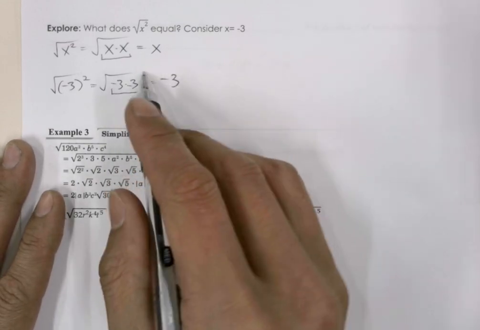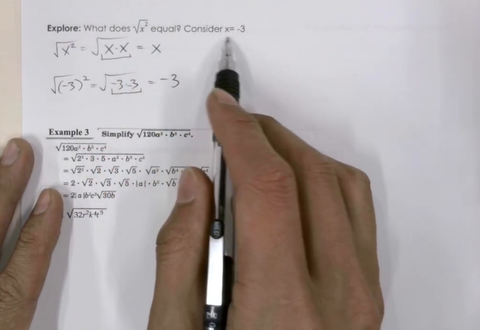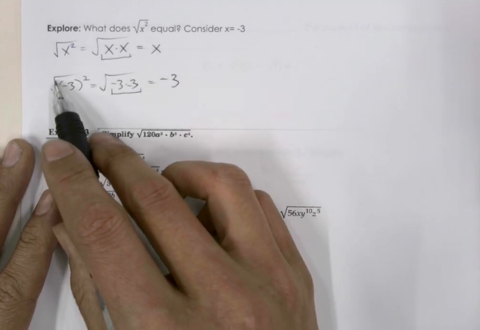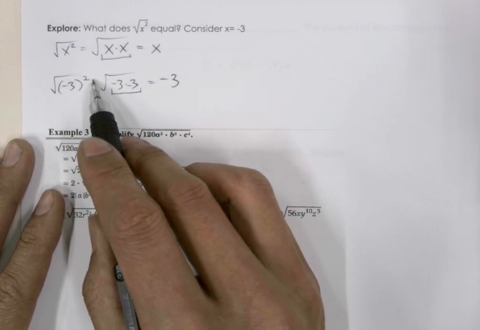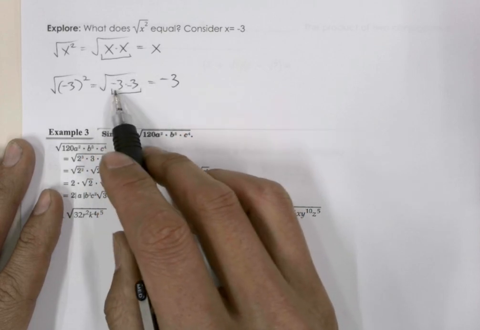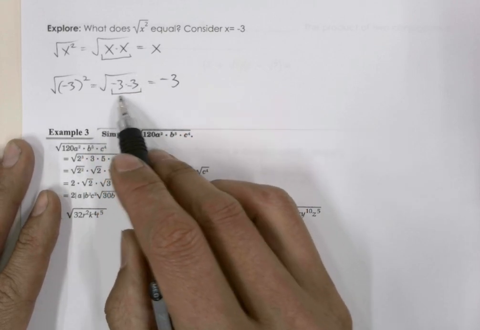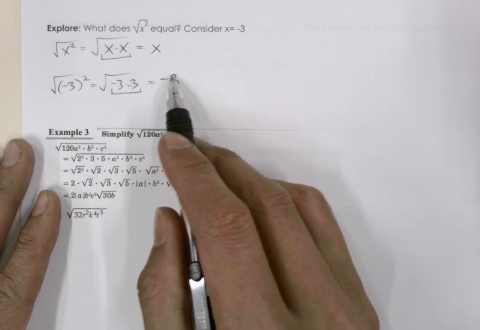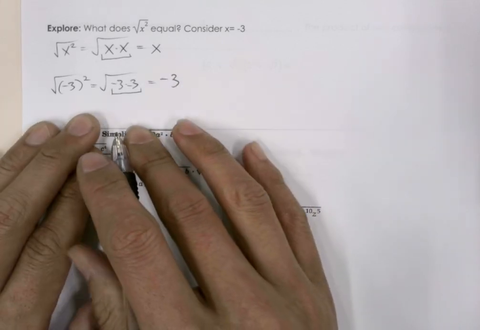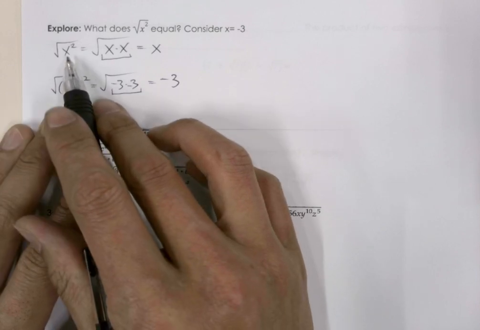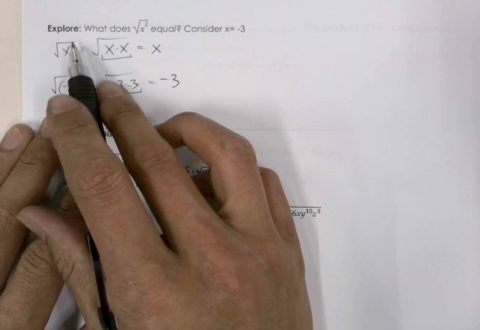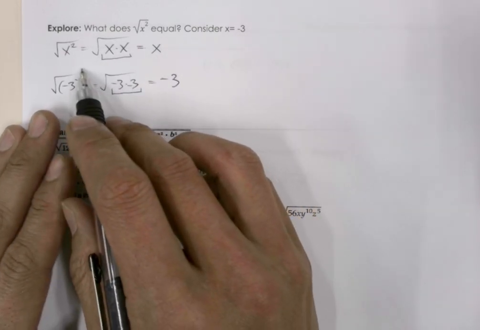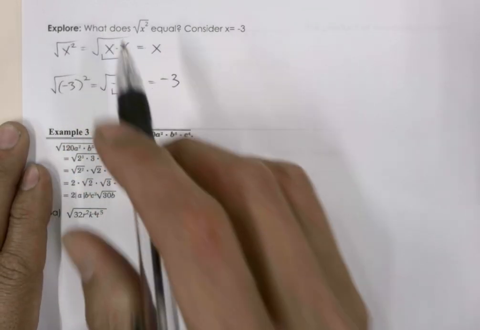Right? Let's go ahead and consider x is equal to -3. So let's substitute in -3. It's the square root of -3 squared. What is that equal to? It's the square root of -3 times -3. So we have two negative factors of -3, so we can pull it out, and we get -3. So whenever you see an x squared or a variable squared, that means you can pull one of them out of the radical sign.